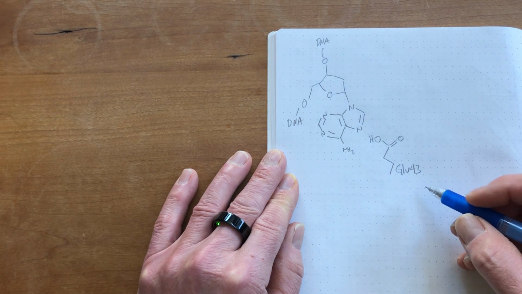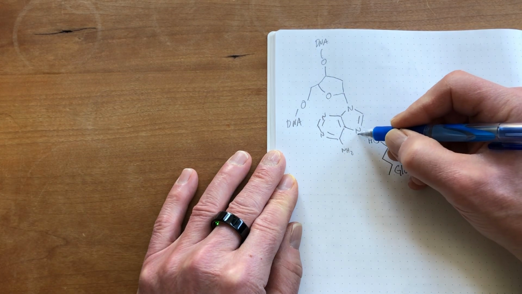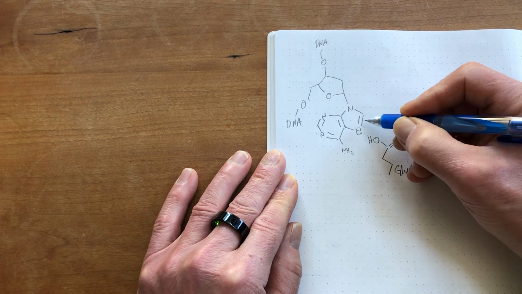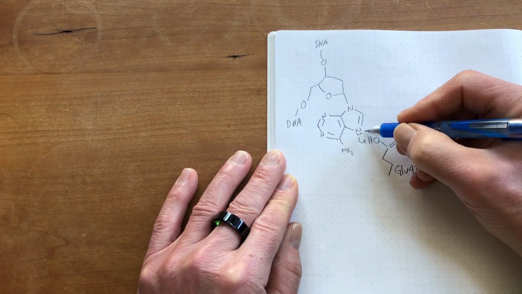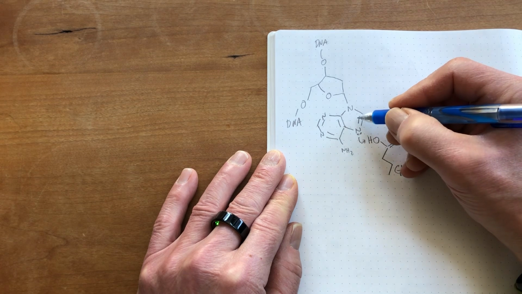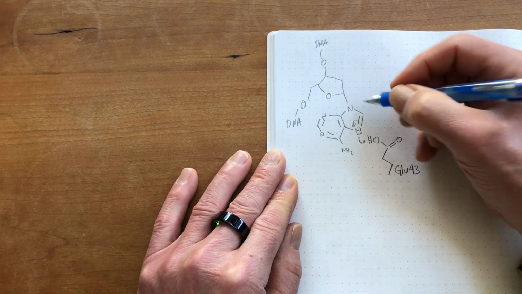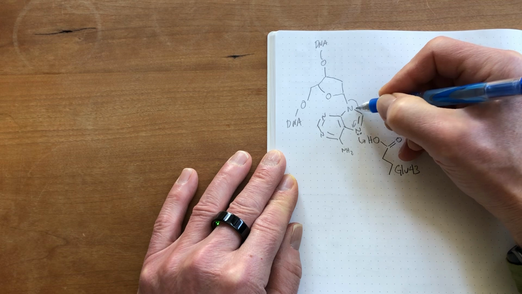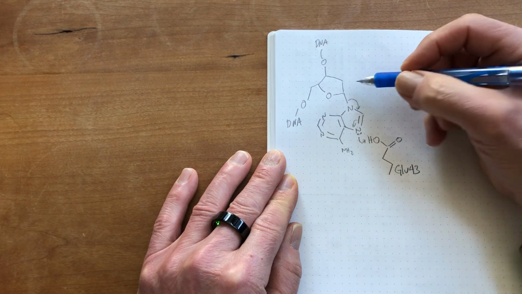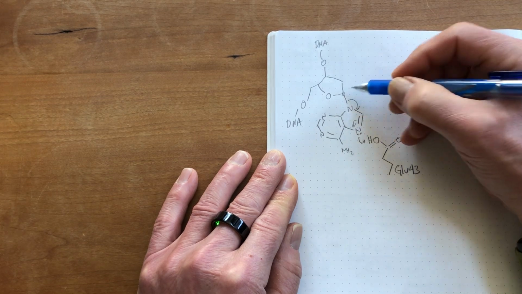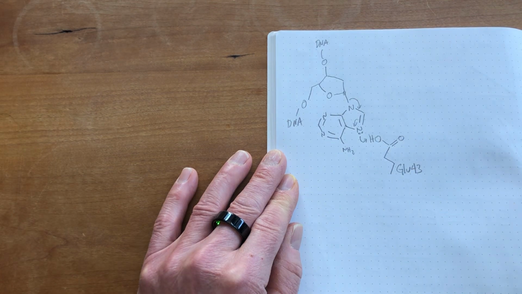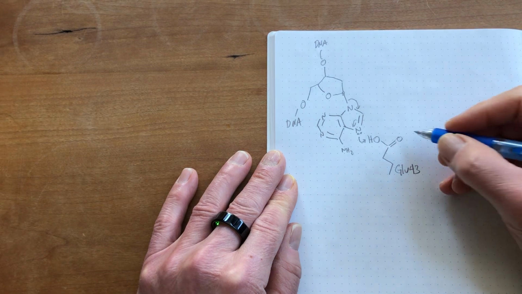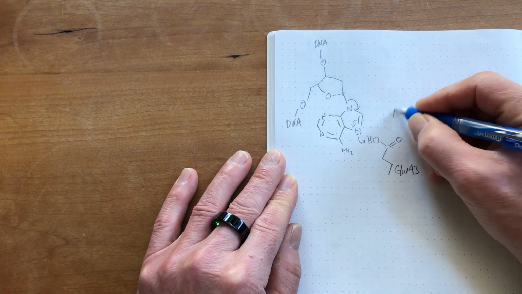And one way to think about this acid-base chemistry is that protonating this N7 nitrogen is going to pull electrons out of the ring, and that's going to pull electrons out of this covalent bond. And it's this bond that we need to break in order to remove the adenine and begin the repair process. So this is an example of acid-base catalysis.